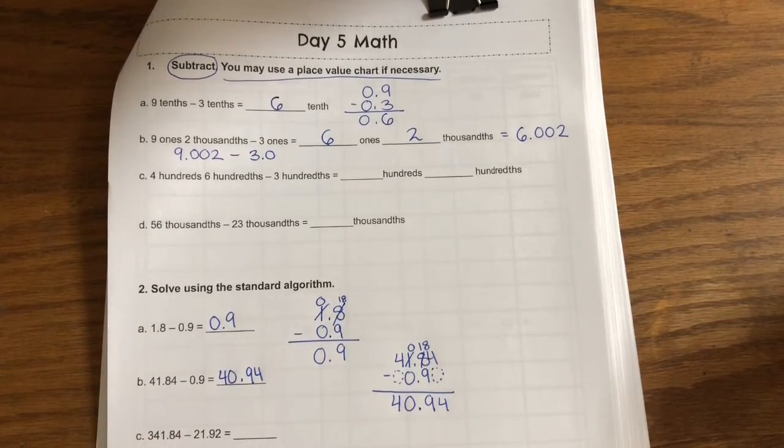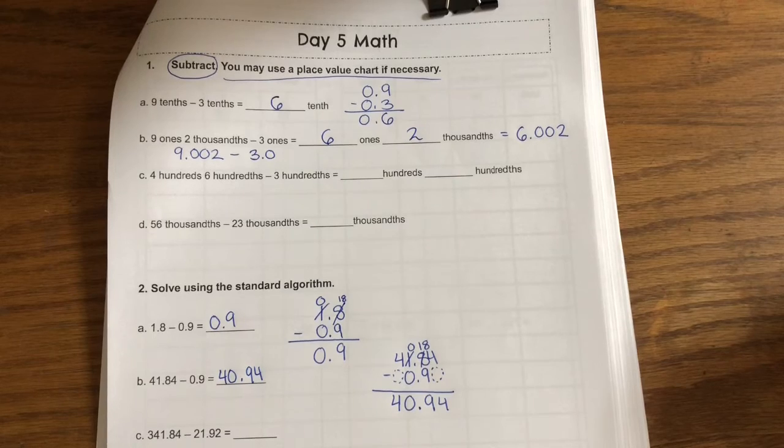And always remember, it's good to double check your work using a calculator, which is totally acceptable as long as you are not using the calculator to get your first answer. So that's all you're doing for this page.